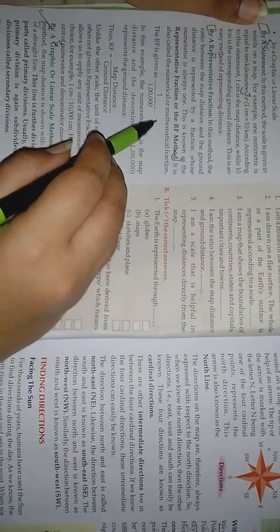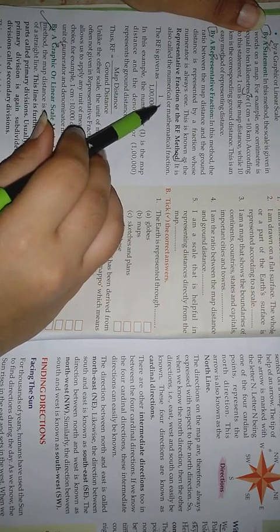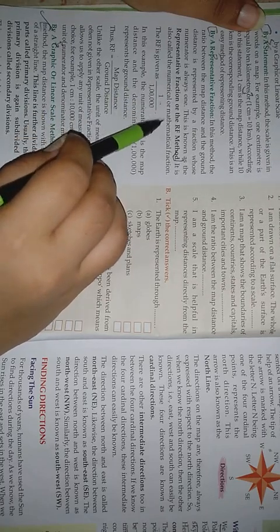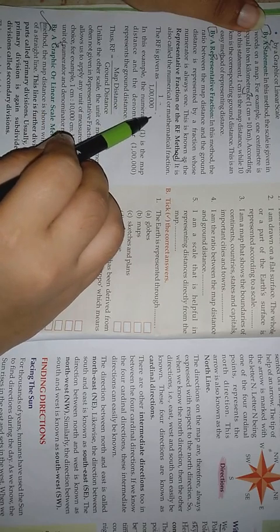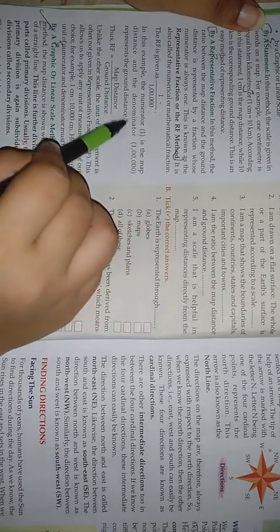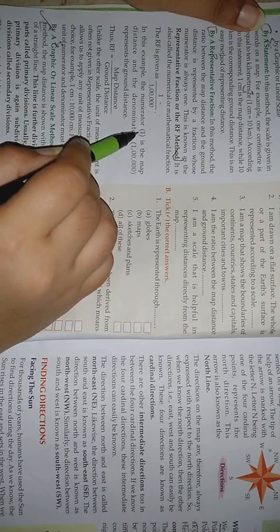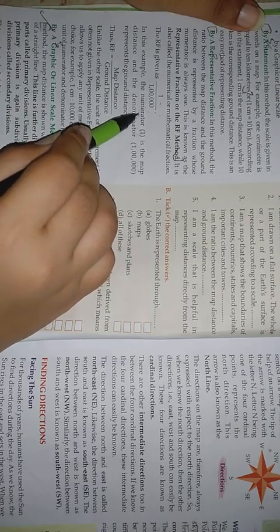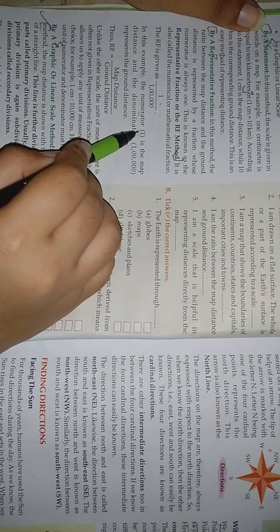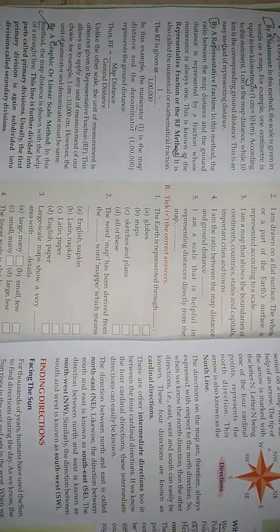Now let's understand what is RF value. The RF is given as this. You can see the numerator is 1. It will always be 1, and the denominator can be any value. In this example, the numerator 1 is the map distance and the denominator represents the ground distance. So the RF value is map distance upon ground distance.